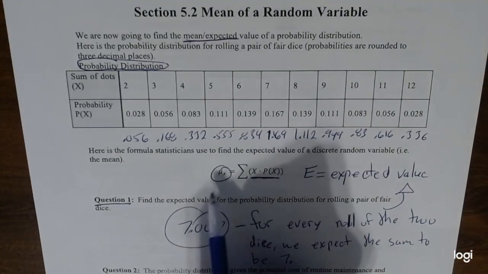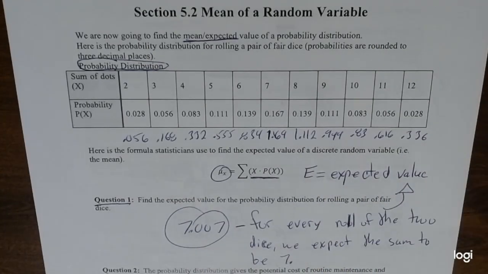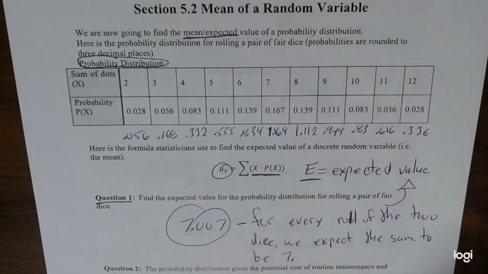So they either say mu or E for expected value. It's an abbreviation for them, so just be aware of that. It's mostly E for expected value of this probability distribution, but on rare occasions they say find the mean, because it's the same thing. All right, that's it for this section.